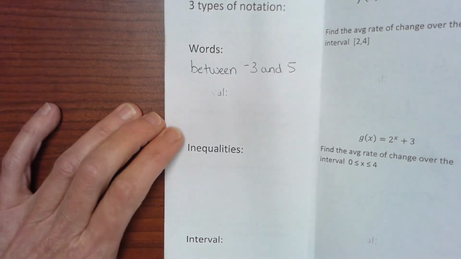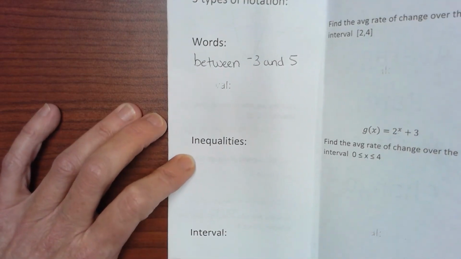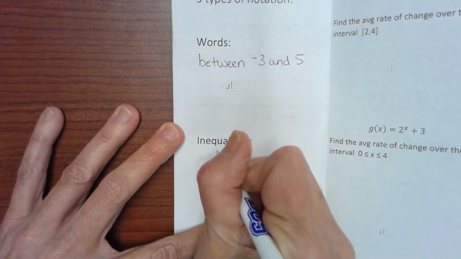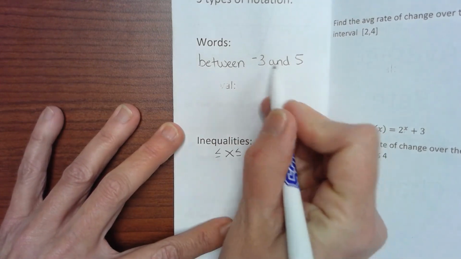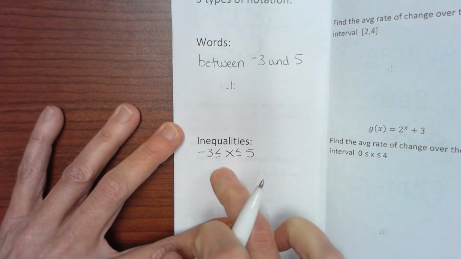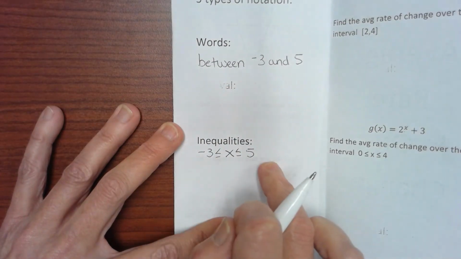They could give this interval in inequalities where they write x in the middle and then the small number and then the big number. This means the same thing, between -3 and 5.